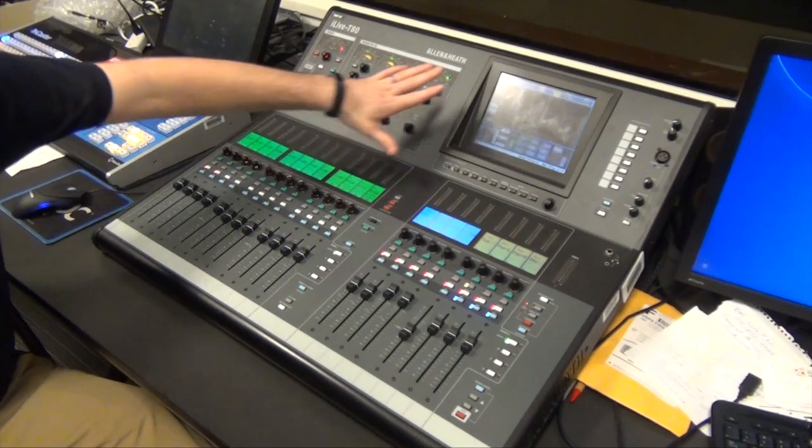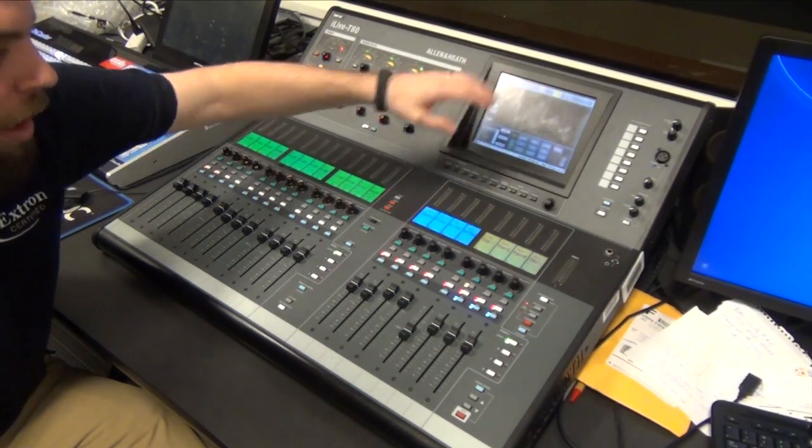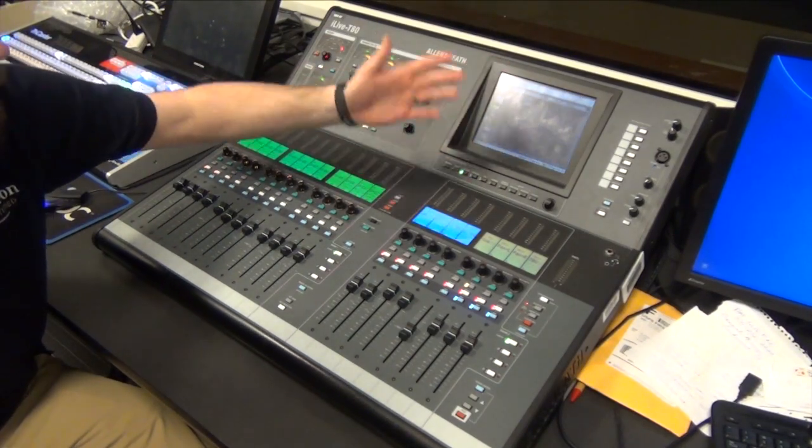Okay. So what we have here is an iLive-T80. We actually have two of those that are hooked to one IDR64, so all the inputs and outputs are on the IDR, and then it's a Cat5 cable that runs in the back of each board. This is our main board. Here's the board. We have a display that can be multiple different things.